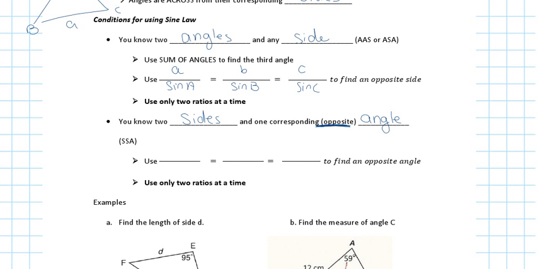So in this case, I know this angle and I know this side. Okay? I know this side and I'm looking for angle A. Okay? So I have B and I have A, I'm looking for angle A.